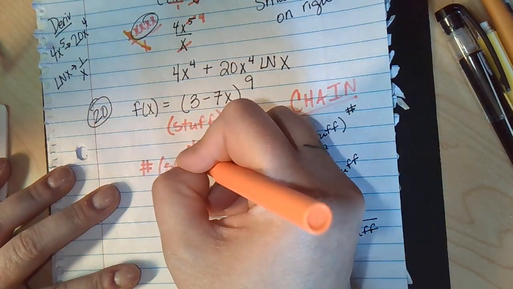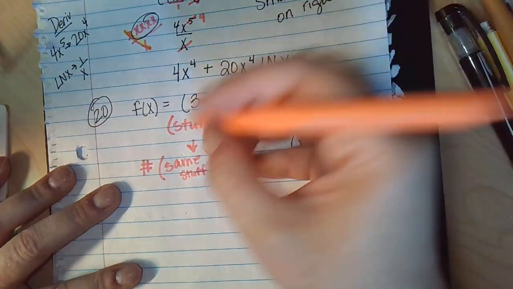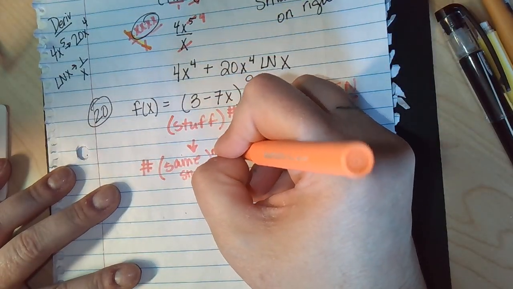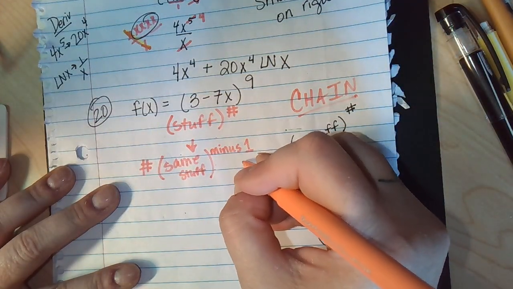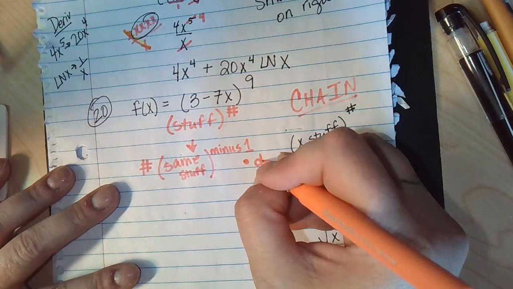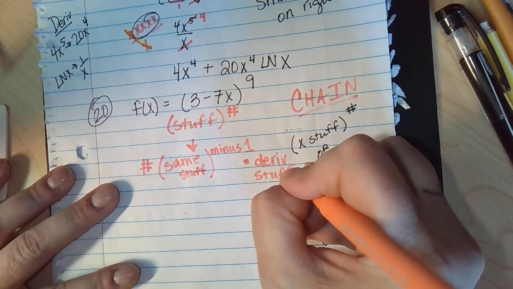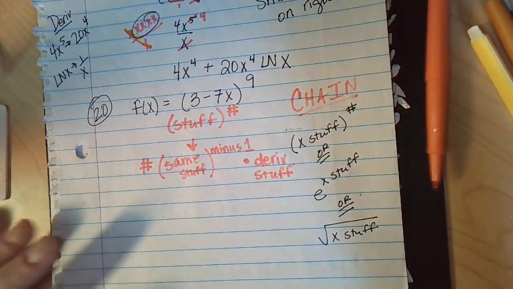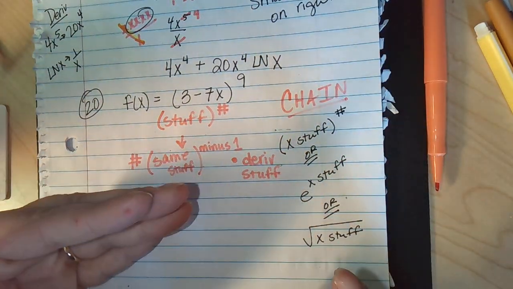You repeat the same stuff. You subtract 1 from the exponent, and then you multiply by the derivative of the stuff. Okay, I didn't quite use the symbols, but this might help you better.